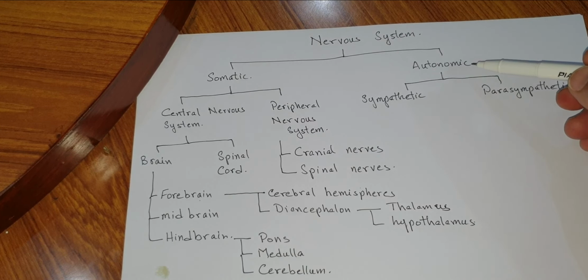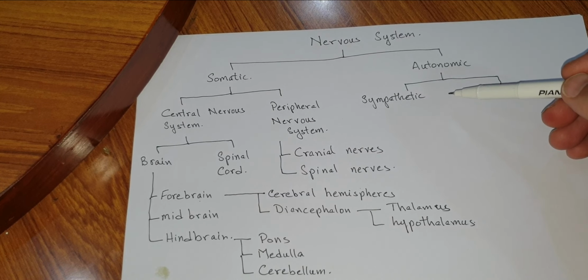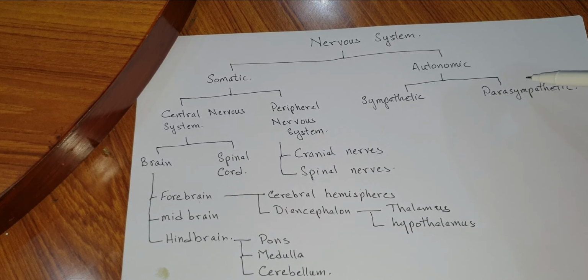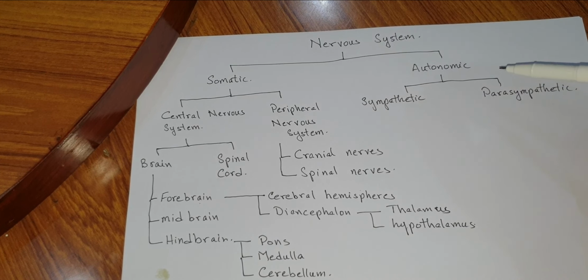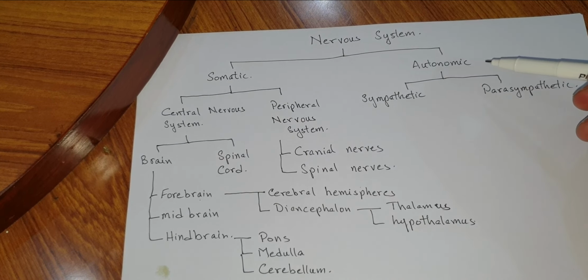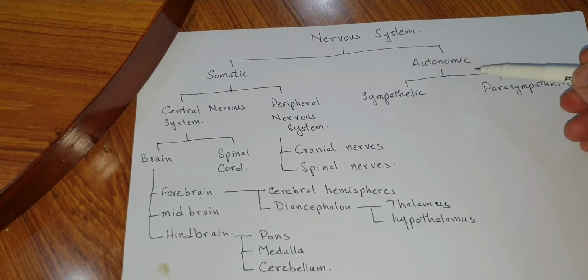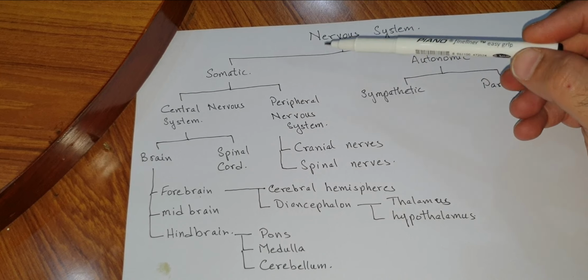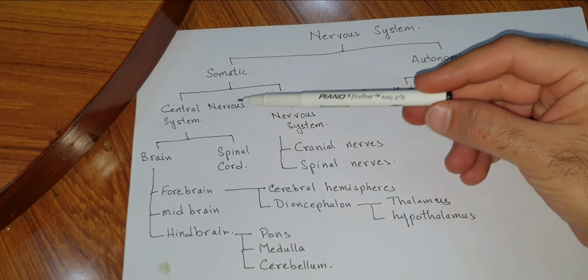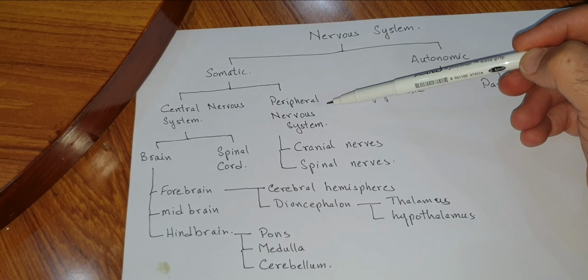The autonomic nervous system further has two parts: the sympathetic nervous system and the parasympathetic nervous system. I am not going to go into the details of these things. I will have a separate video on the autonomic nervous system. Then comes the somatic nervous system. It is divided into the central nervous system and the peripheral nervous system.